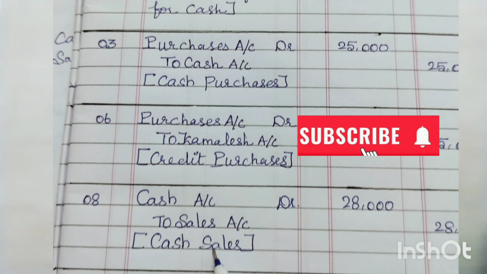What account will be credited? To sales account. So leave a few spaces. To sales account will be credited in the next line. Against this, what amount do we have to enter in the credit column of the same line? The same 28,000 we have to enter in the credit column of the same line.